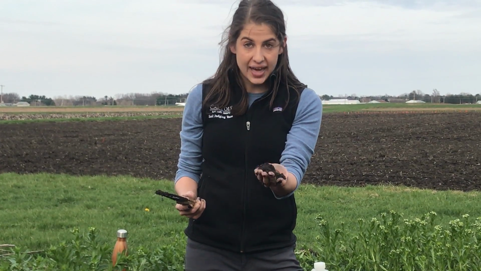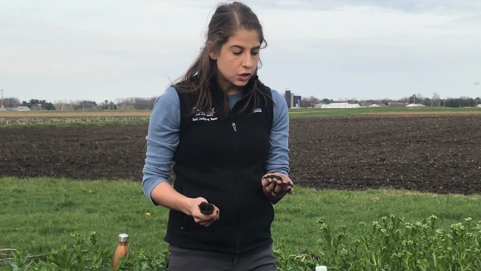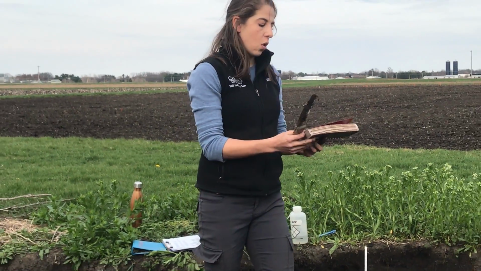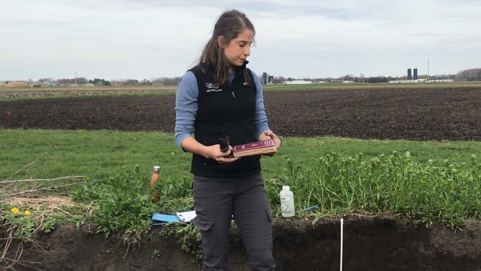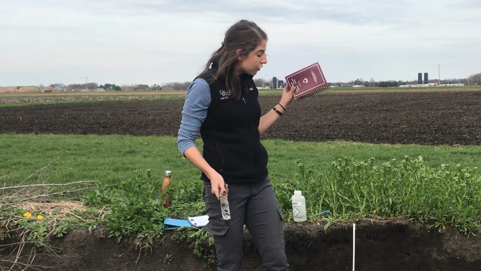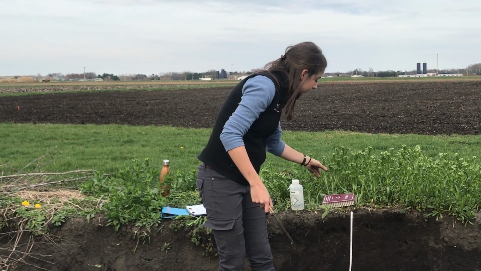And structure is the shape that your soil peds are in. So if you forget what any of the soil structures look like, you can always refer back to your field book for describing and sampling soils. This has a lot of pictures of what the different structures look like, as well as all of the other classification techniques that you're going to need to do the whole pit.